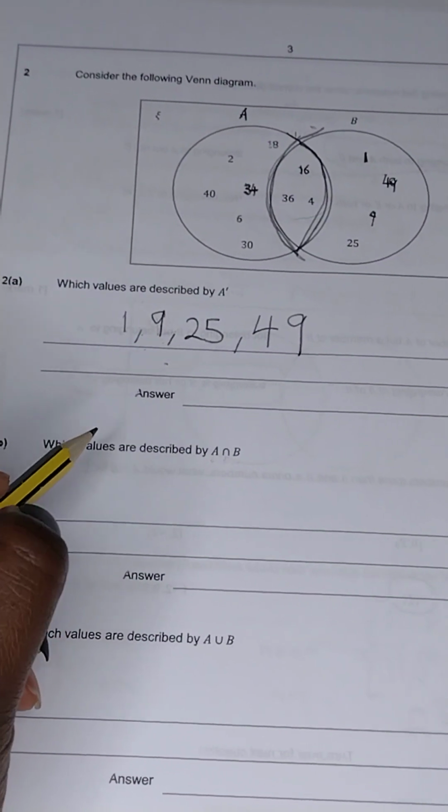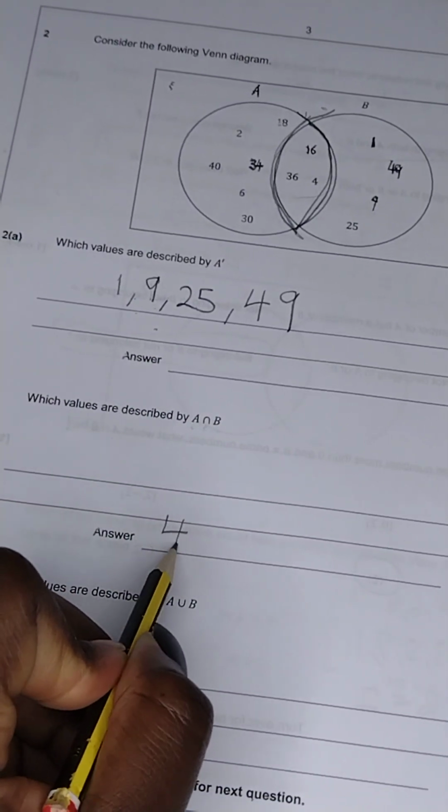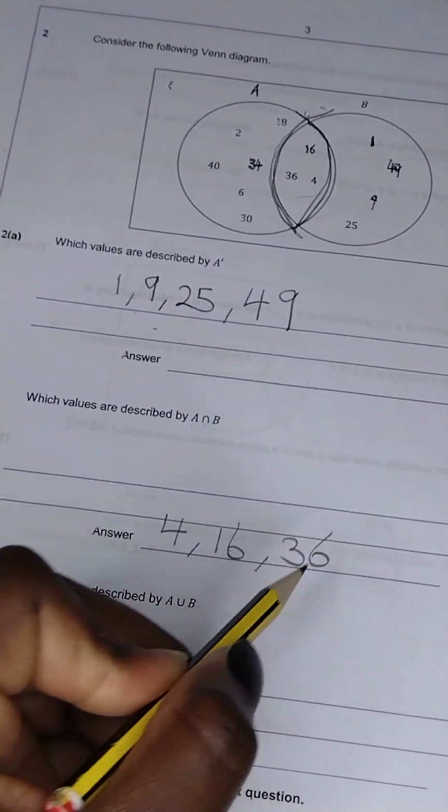So whatever you can find in there, that's your A intersection B. So our answer to that, we can find 4, we can find 16, and we can find 36 in that overlap.